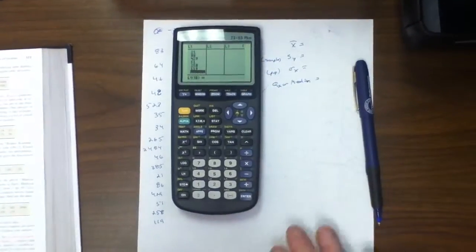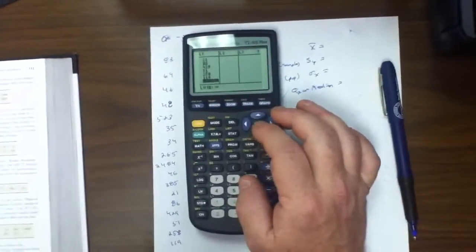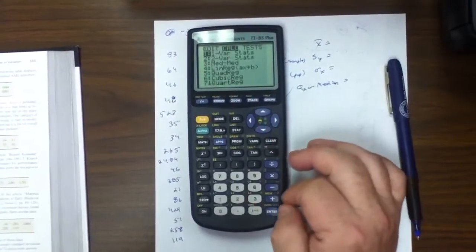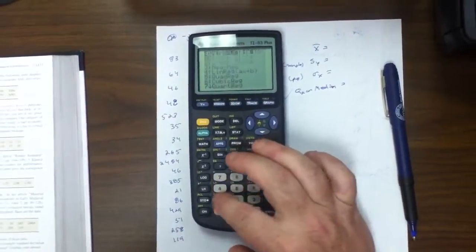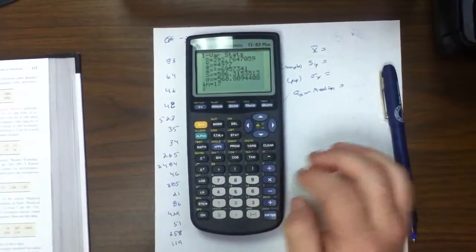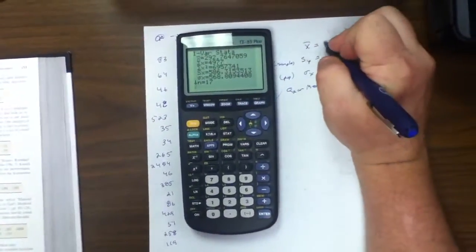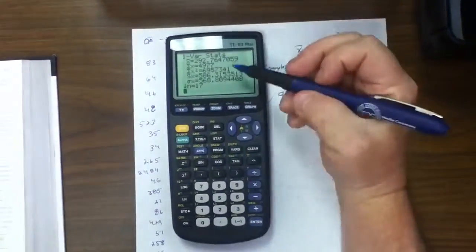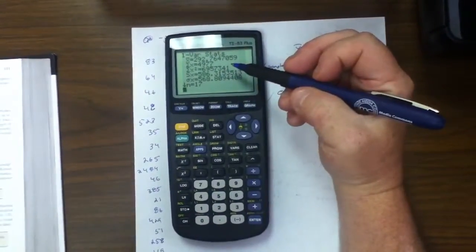I entered all the data. Now I'm going to do the descriptive statistics. Hit my Stat button, arrow over to Calc, select 1, hit Enter. X bar is 292.76. Sum of X is sum of X squared. If you want to look at it, that's fine.